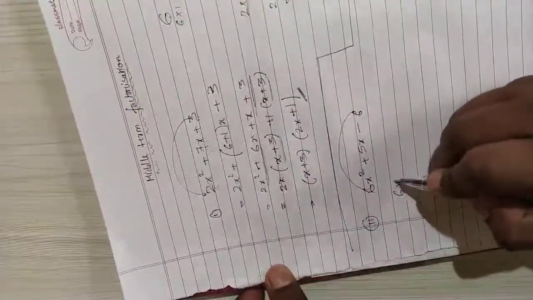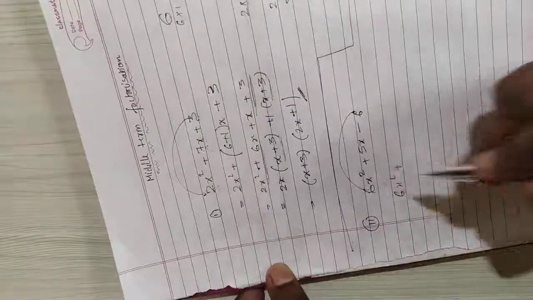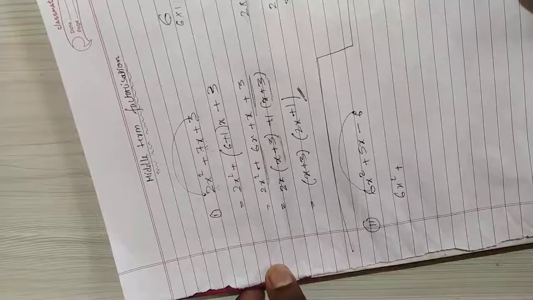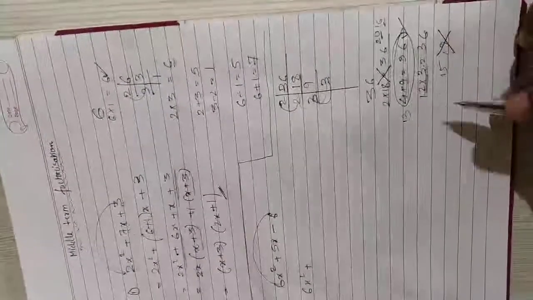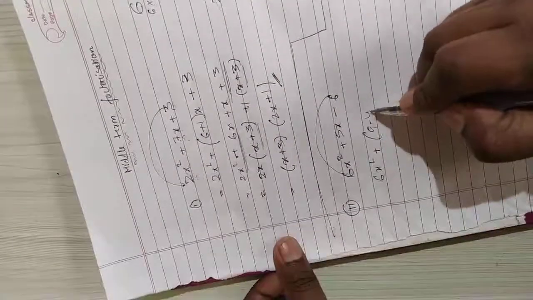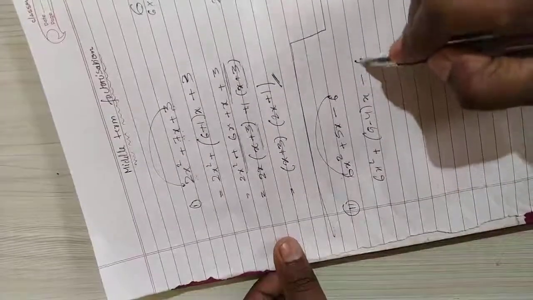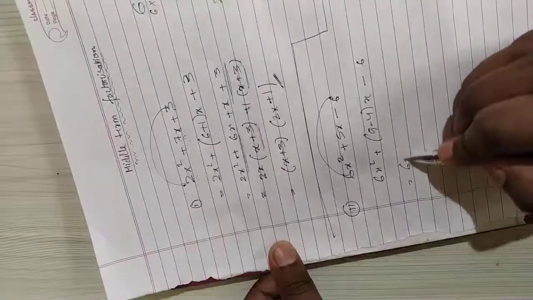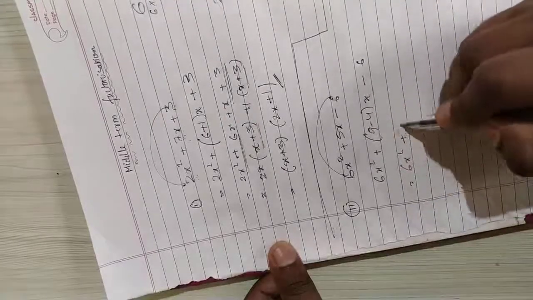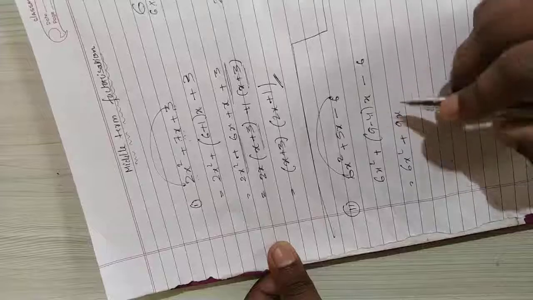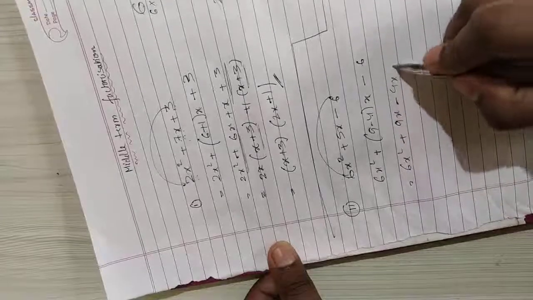So in 6x square, in place of 5x, we are going to write 9 minus 4 into x, minus 6. So 6x square plus 9 into x is 9x, minus 4 into x is minus 4x, minus 6.